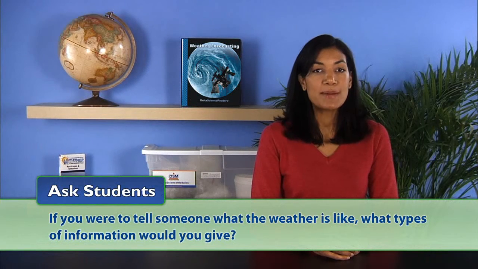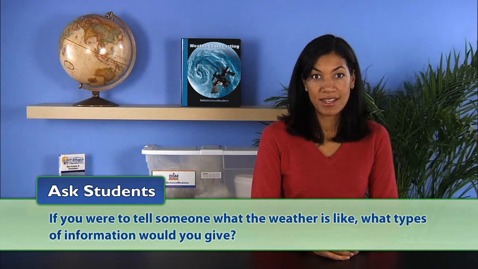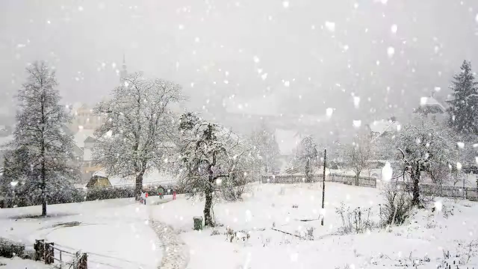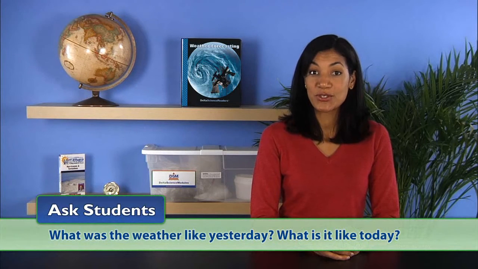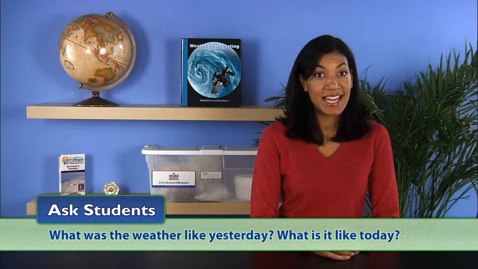To begin the activity, ask students, if you were to tell someone what the weather is like, what types of information would you give? Students may describe weather conditions by relating the temperature and telling if it is raining, snowing, windy, or cloudy outside. Next, ask students, what was the weather like yesterday? What is it like today?